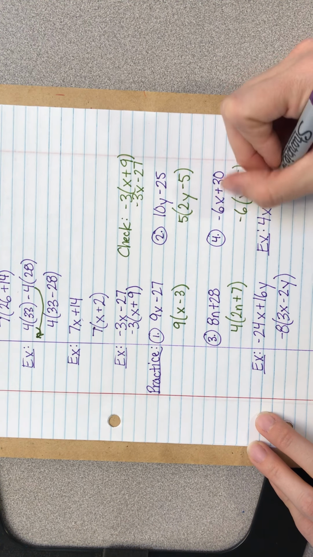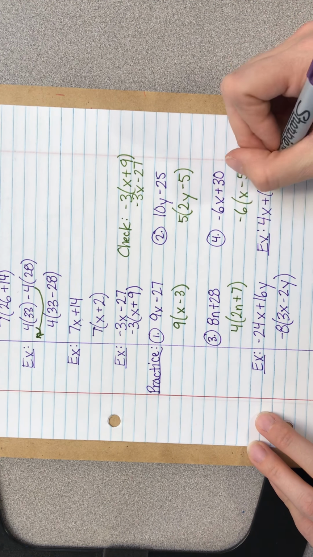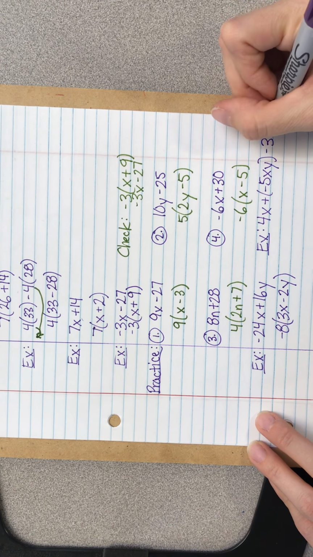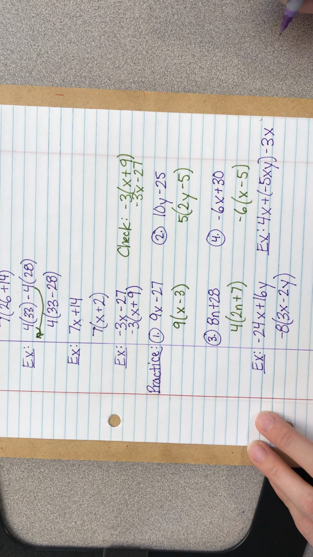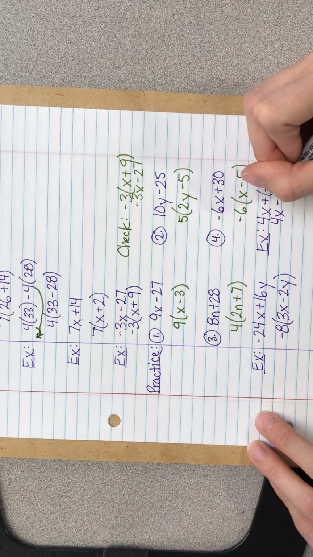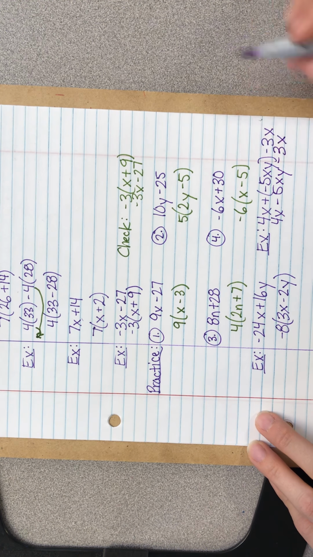I really don't like how they're doing this. It's much cleaner if you do 4x minus 5xy. But such is life. I'm actually going to rewrite it the way that I like it. So I'm going to do 4x minus 5xy minus 3x.